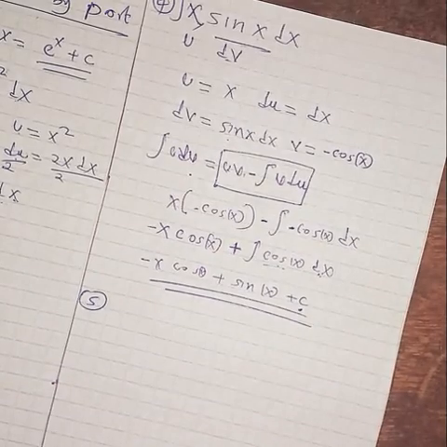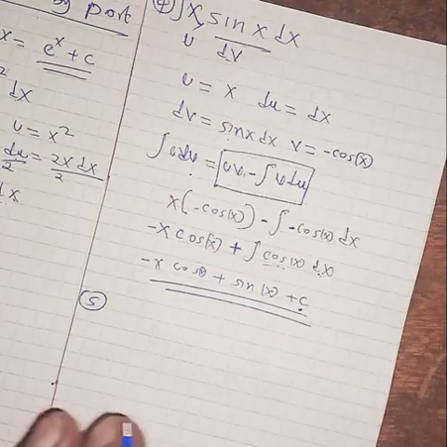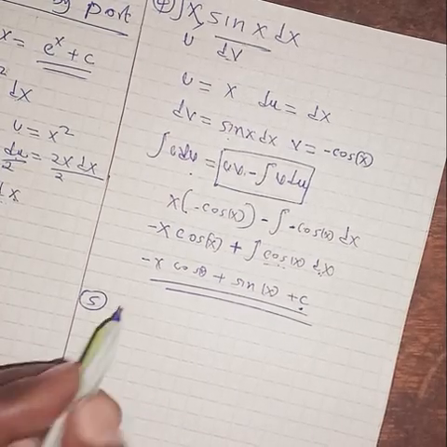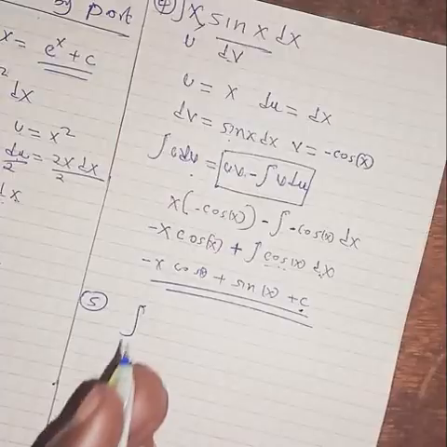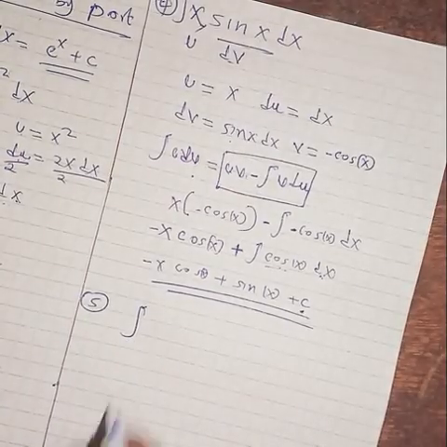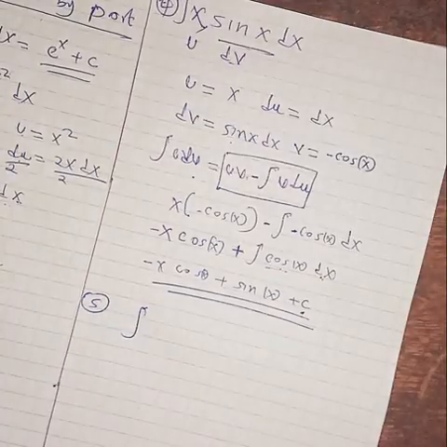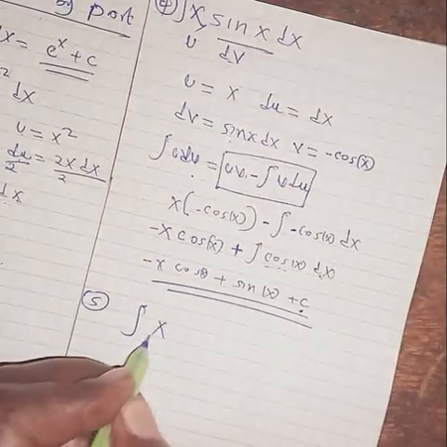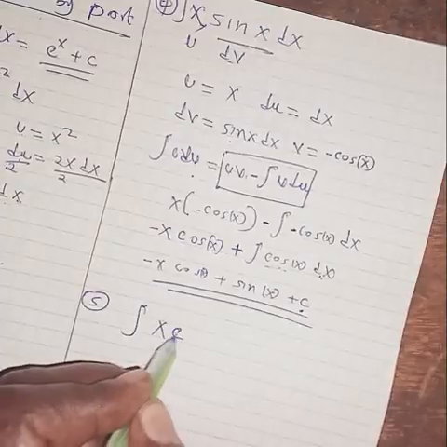Number 5, I want to take you in the simplest way, so that even a person who hasn't attended the calculus class will have an opportunity to solve equations in calculus.